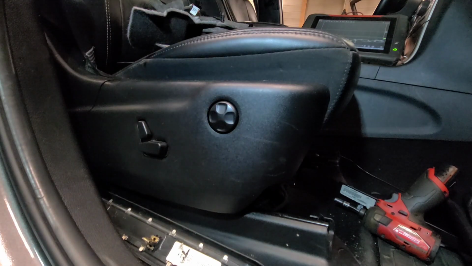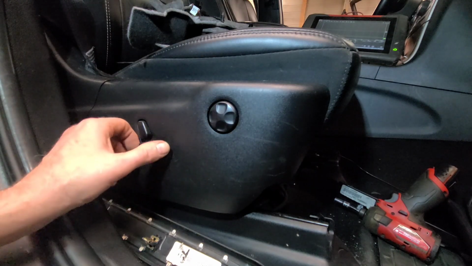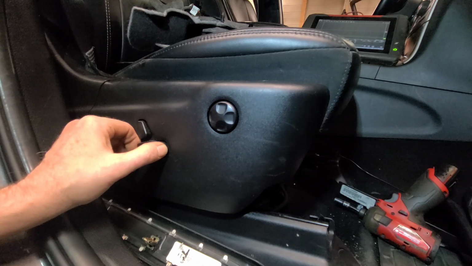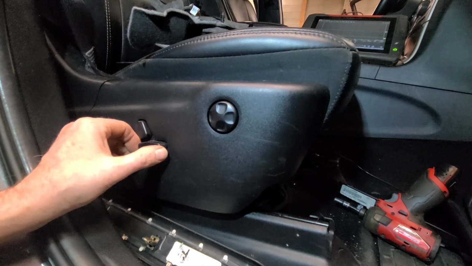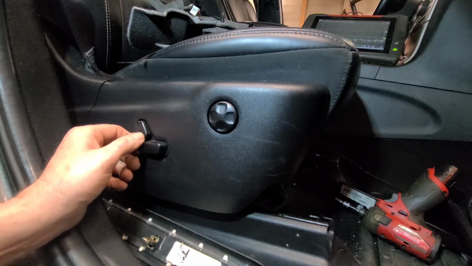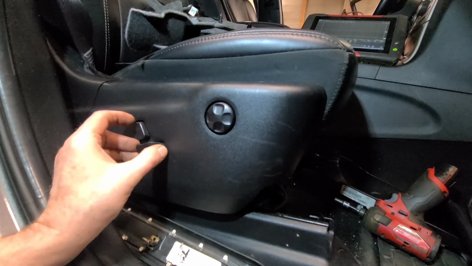Oh, brother. I'm going to purposely hold this seat switch. You can hear this seat motor, circuit breaker tripping, unless one of these switches was stuck.